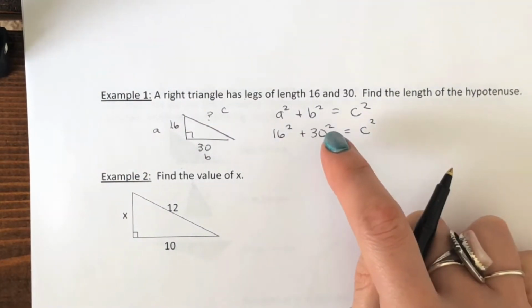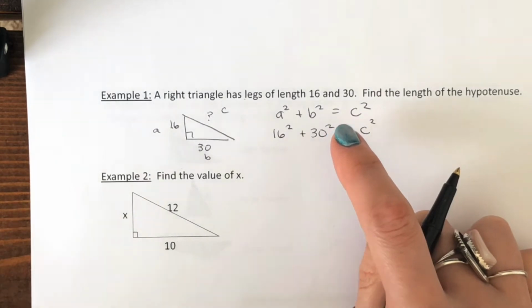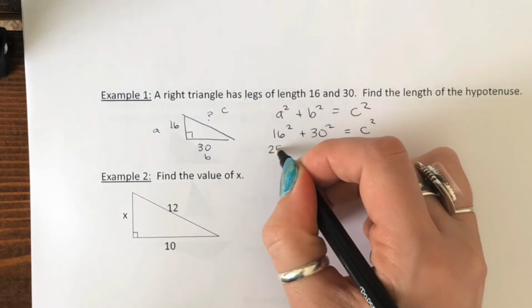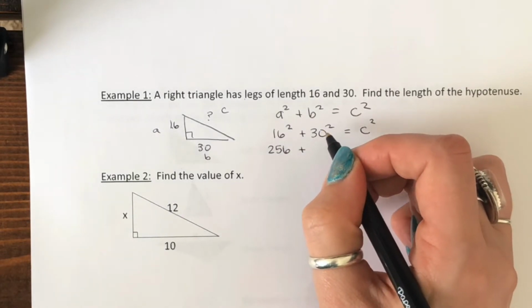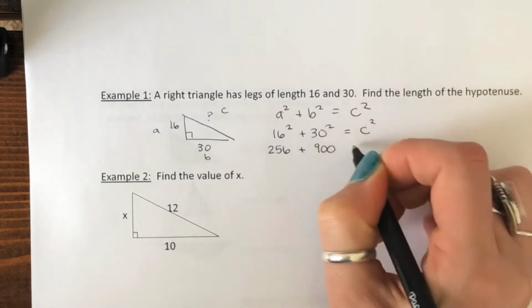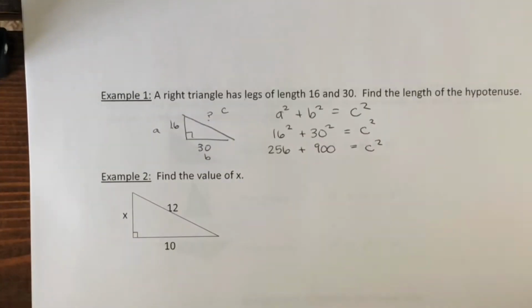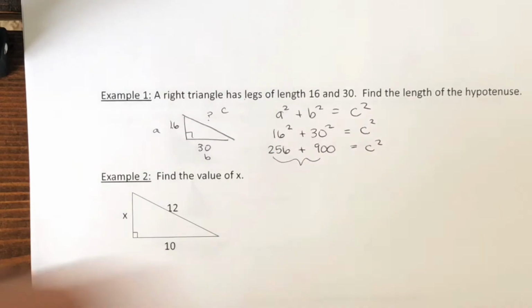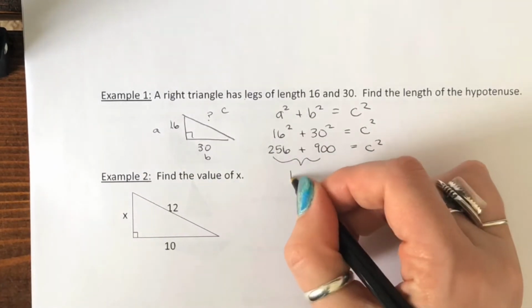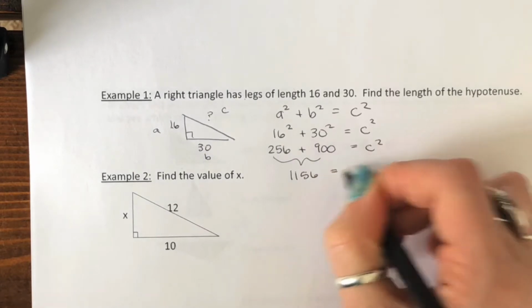So if I square these now, 16 squared is equal to 256. 30 squared is equal to 900. And that equals c squared. So first we square them. Now I can add them together. So if I add those together, 900 plus 256 equals 1156.